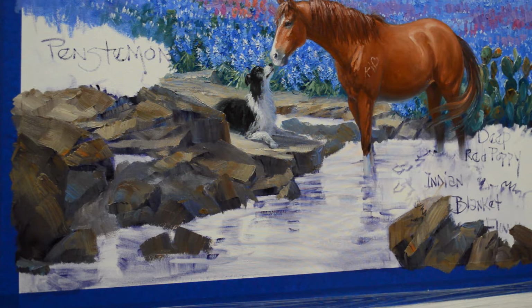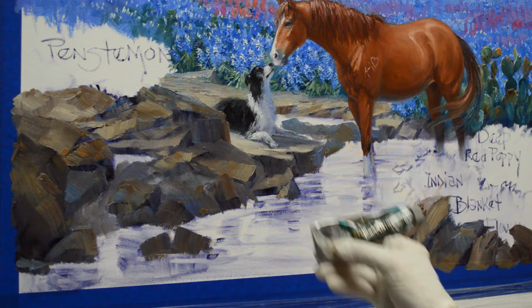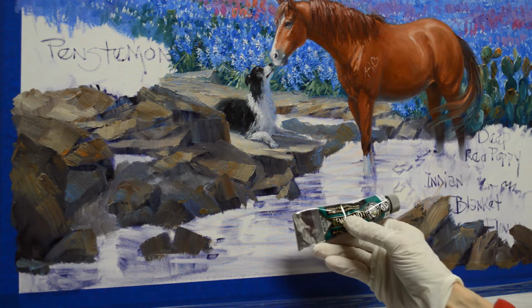I have several different mixtures for my water. I have ultramarine blue plus white. I have a little bit of ultramarine blue plus phthalo blue plus white. I have my mud plus white. And then I have a new color that I'm using for the water that is not normally on my palette, but this is a color that makes just a beautiful turquoise. And it's called phthalo turquoise blue.